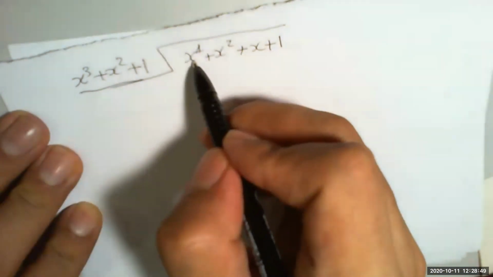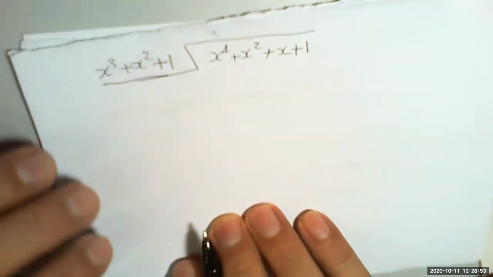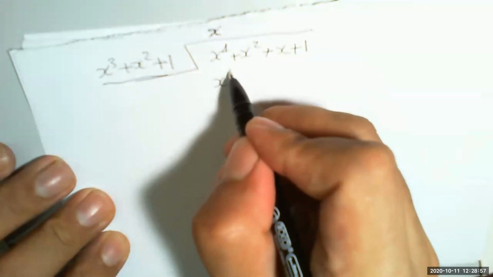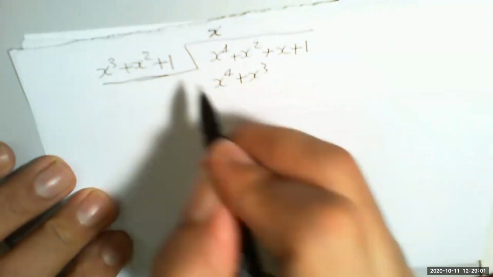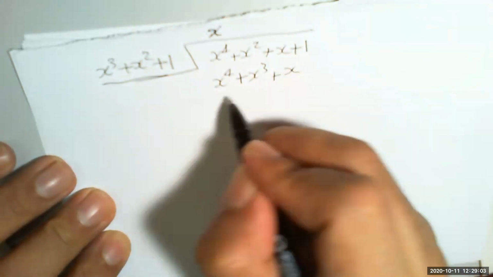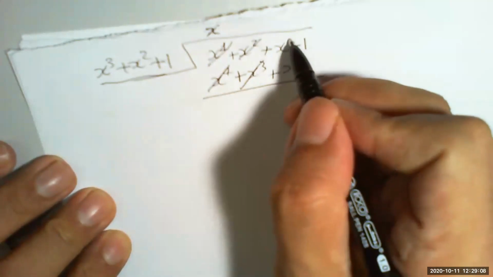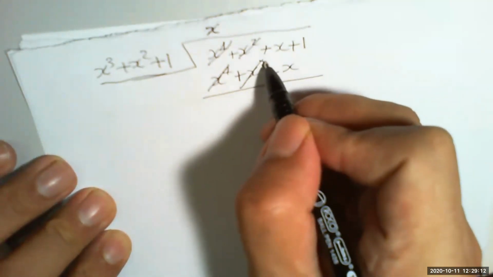Okay, so how to get x^4? I multiply by x here. So x^4, x^3, and... okay? Sorry, this is not true.